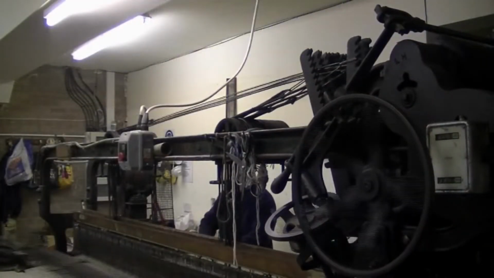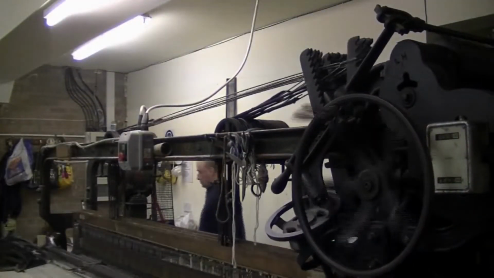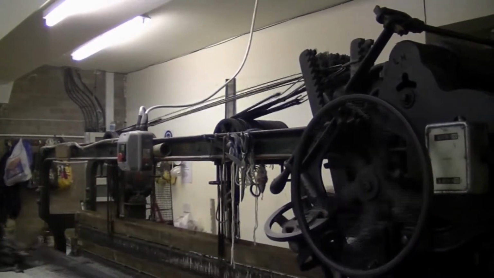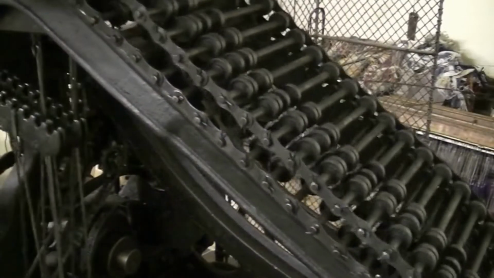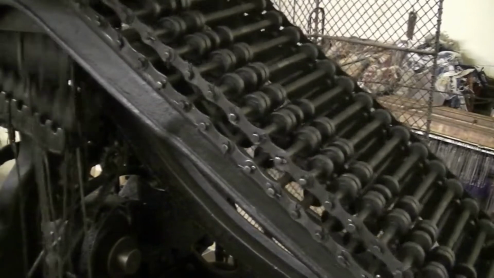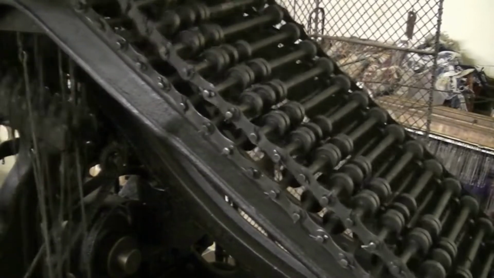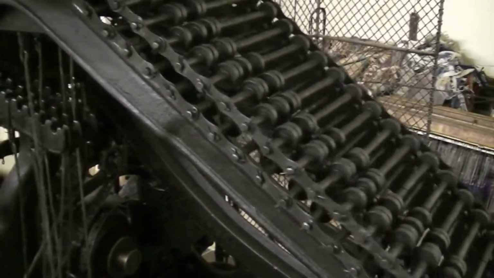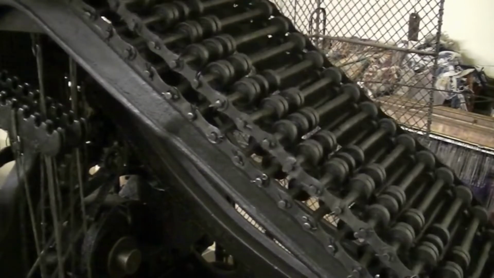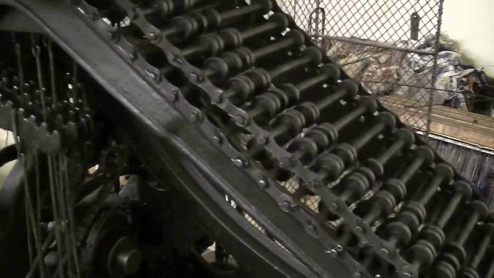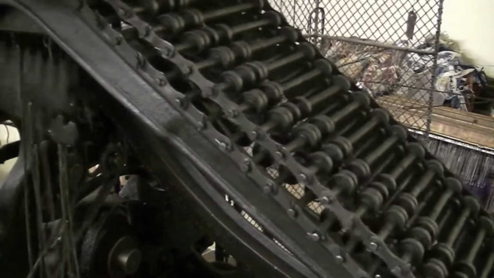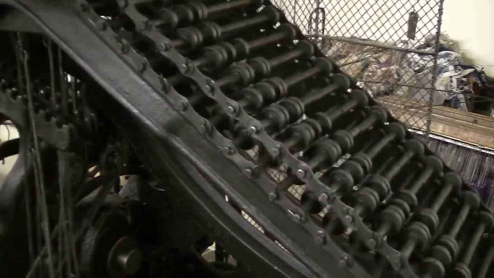The heddles are operated in sequence by a system of levers. These are controlled by the pattern chain, which has been built up by the weaver to suit the pattern, then fitted onto the machine. Note the larger diameter discs in the chain, which control the rise and fall of the heddles.